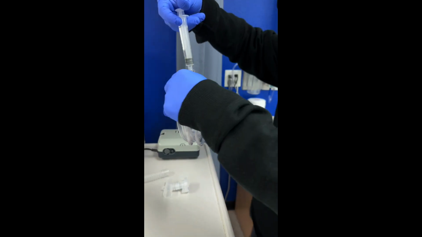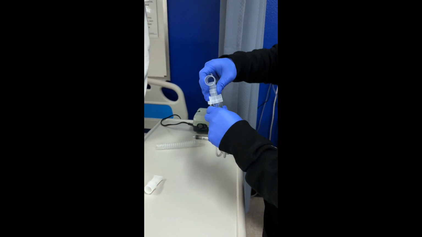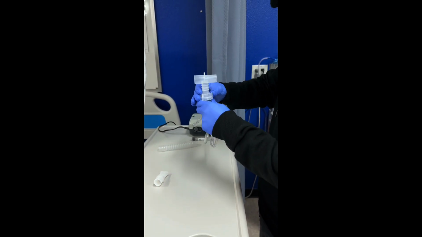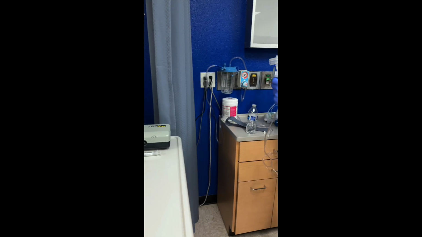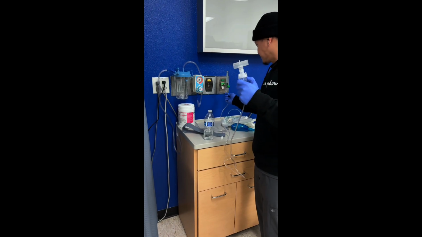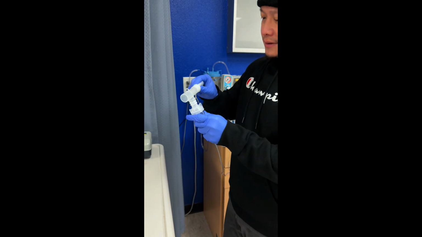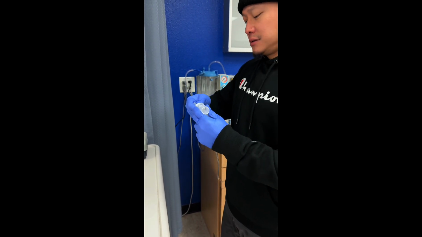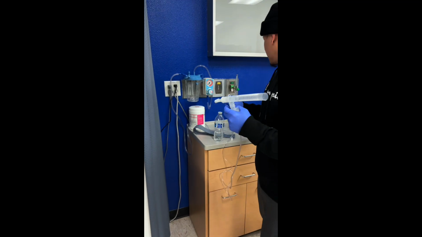Next, I securely close the nebulizer cup to prevent leaks. I then attach the mouthpiece or mask to the top of the nebulizer cup. After that, I connect the oxygen or air tubing to the bottom of the nebulizer. The tubing is connected to a flow meter, and the flow is set to 6 to 8 liters per minute, which allows proper aerosol generation.